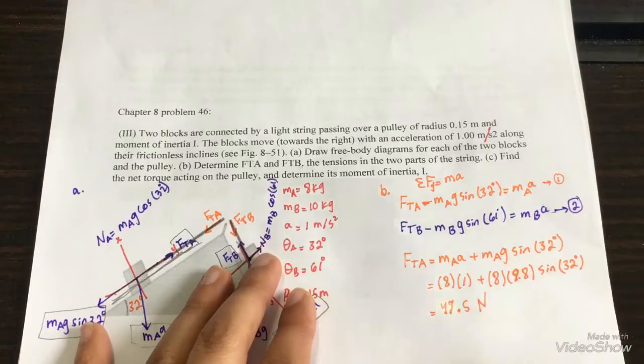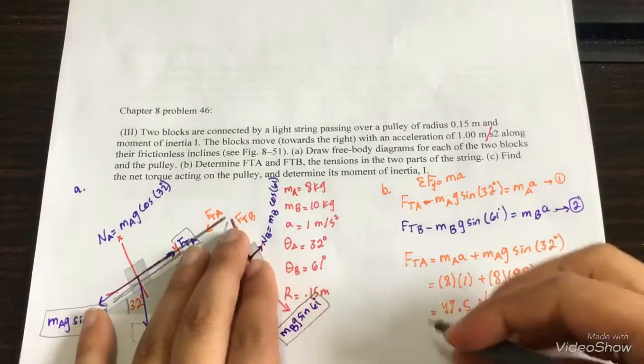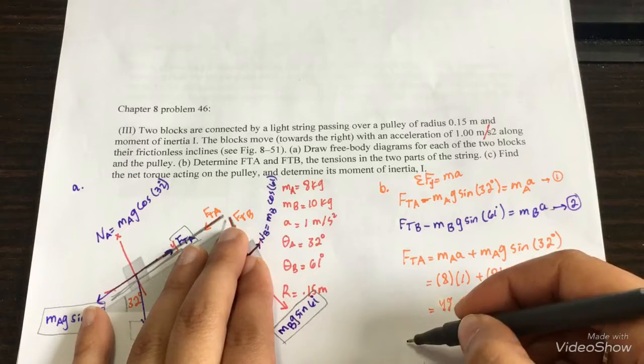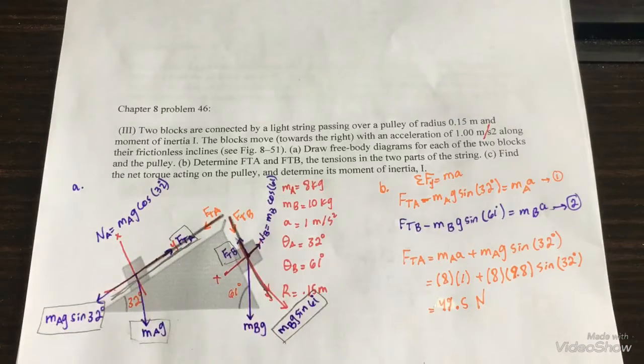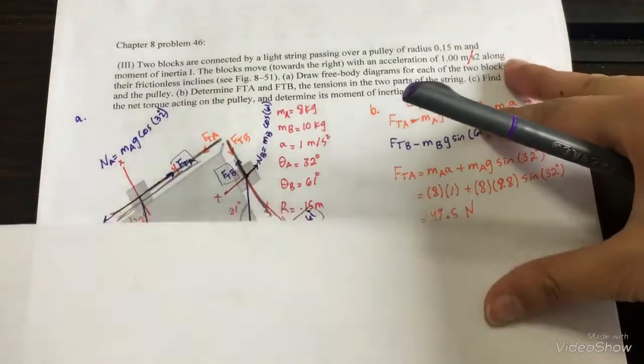And the second one we are going to find. I don't think I'm going to have room here, so I'll just add another paper.